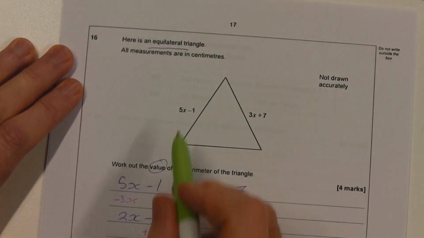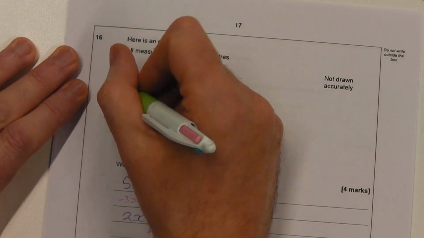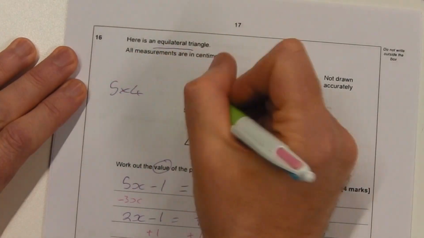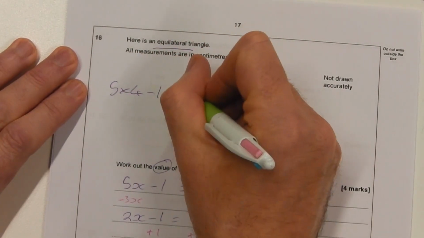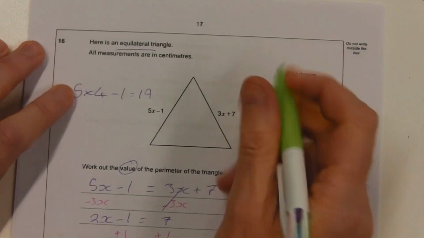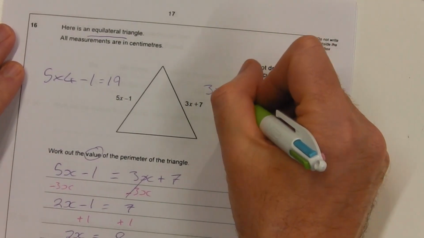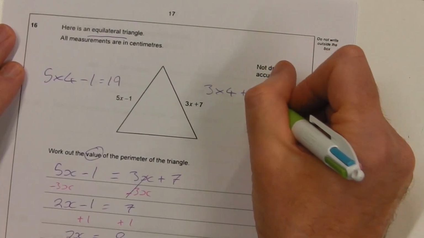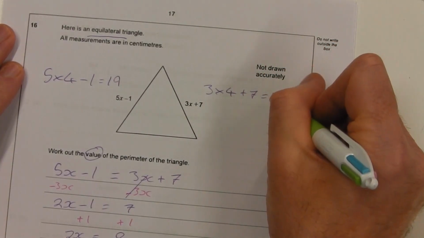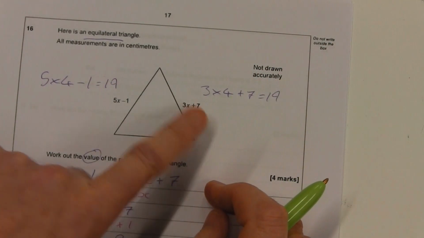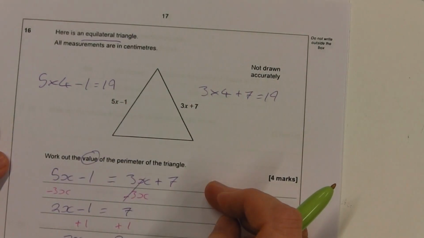And now we can substitute that into each one of those, okay? Because if we're saying x is 4, what we're doing here is 5 times 4, take away 1, which gives us 19. If I did it on this side, same approach. 3 times 4, which is 12, plus 7, we get 19. So we're proving that our sides are 19 centimetres.